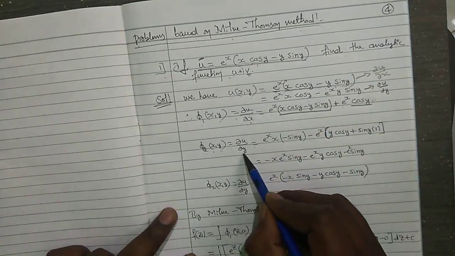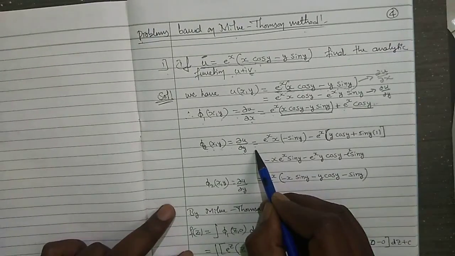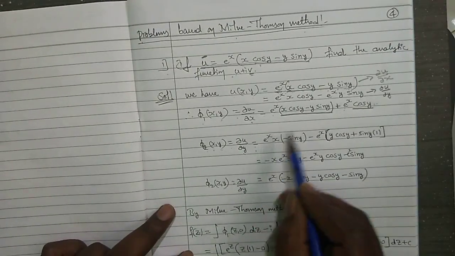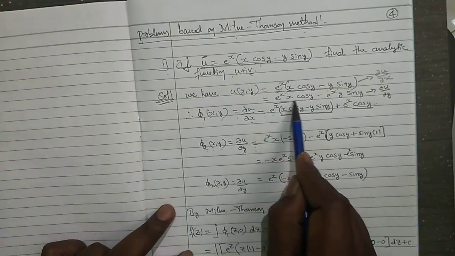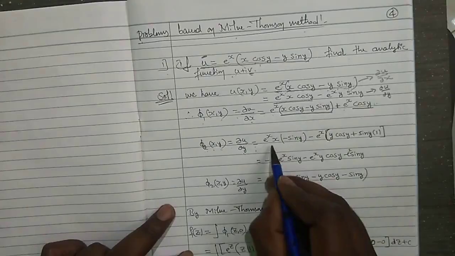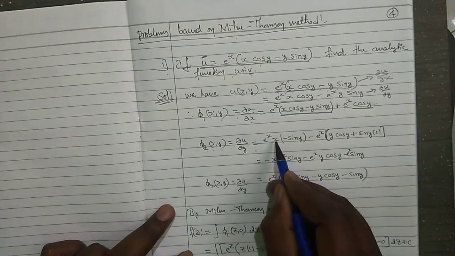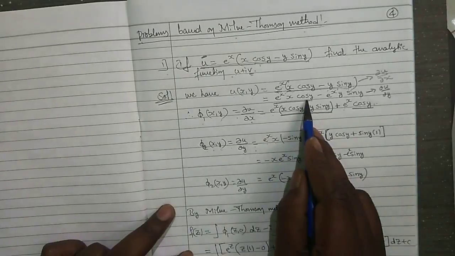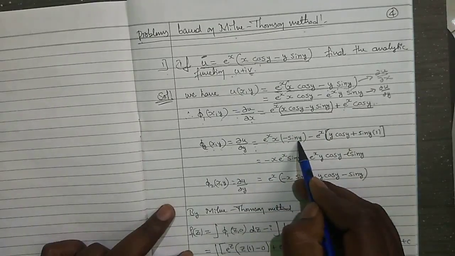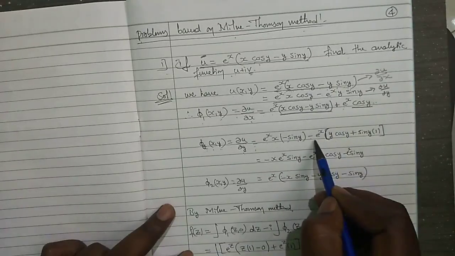Now dou u by dou y: with respect to y, e to the power of x I keep as it is, x also as it is, because we are differentiating with respect to y, cos y becomes minus sin y, and e to the power of x stays as it is.